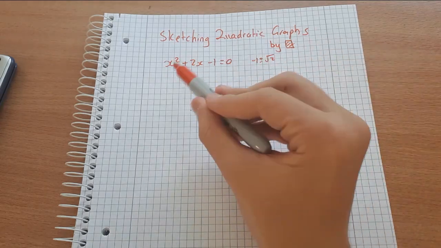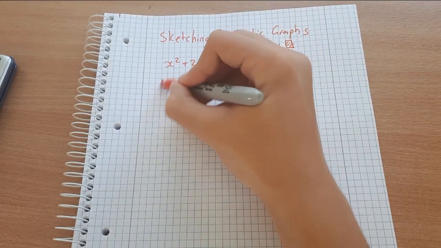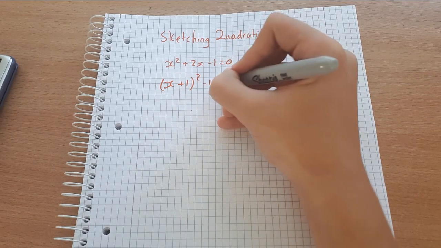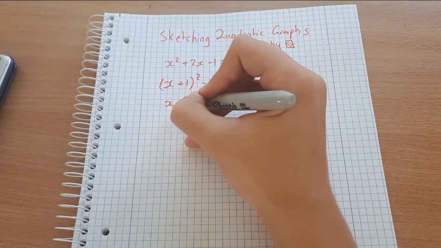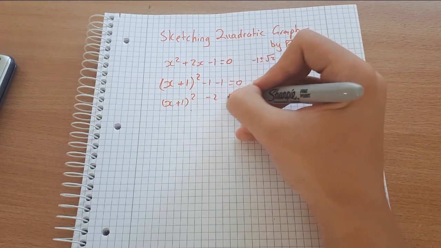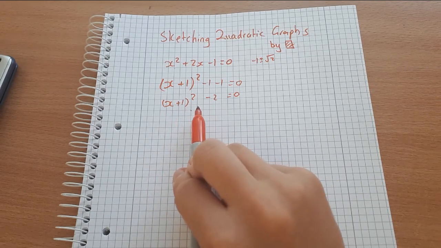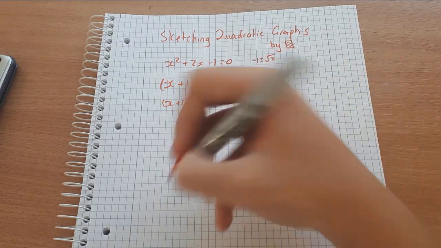So, to complete the square, we go x plus half of that, which is 1, all squared. Take out that squared, minus 1 equals 0. (x + 1)² − 2 = 0. Now, obviously I know that that's true, but at this point, I'm able to find the turning point of the graph.